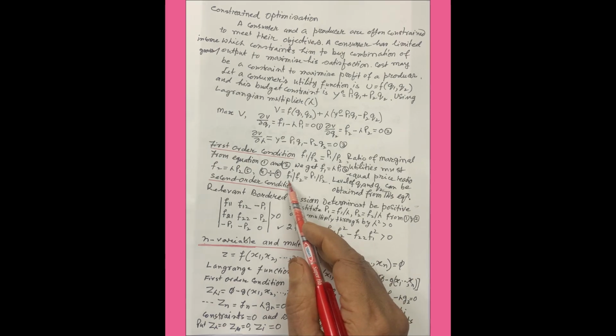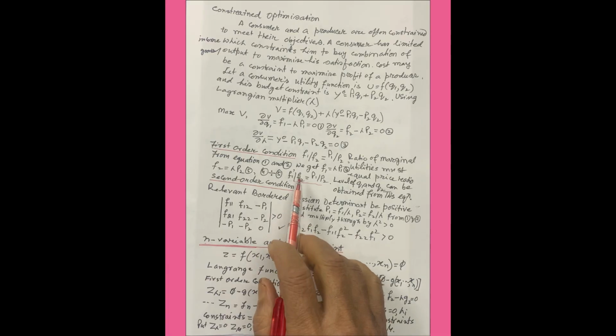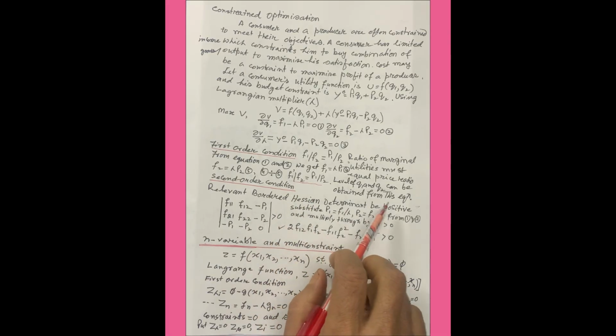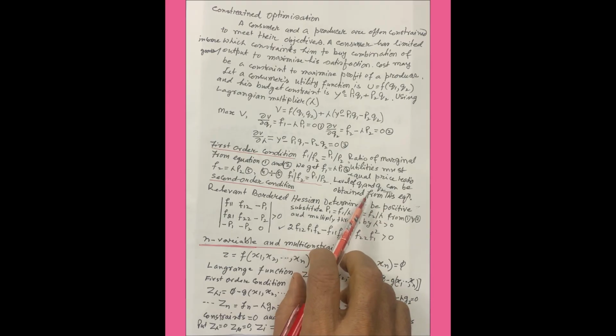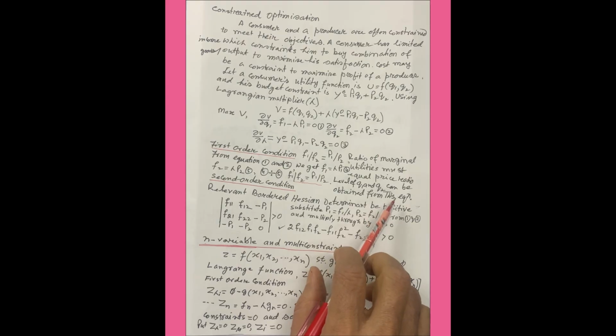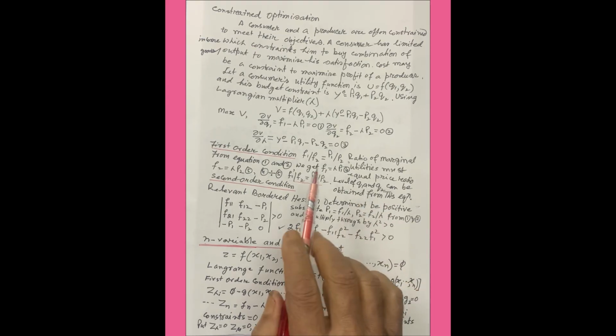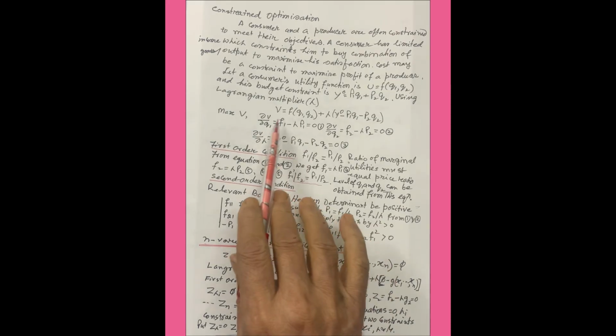So this ratio is the ratio of the first order condition. And levels of Q1 and Q2 can be obtained from these equations. So if the function is specified, then we can find out the levels of Q1 and Q2.